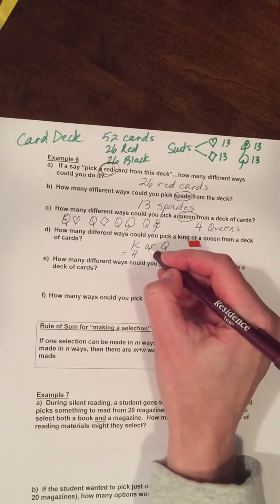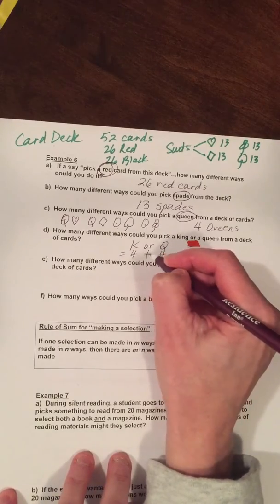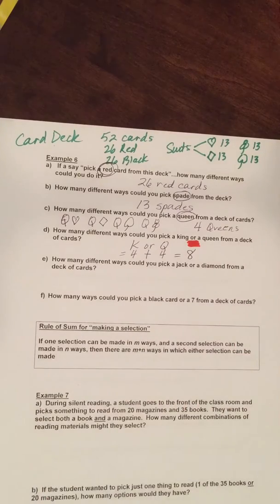And see this little word right here? That little word means add. 8 different ways to pick a king or a queen. All right, let's keep going. How many different ways could you pick a jack or a diamond from the deck?